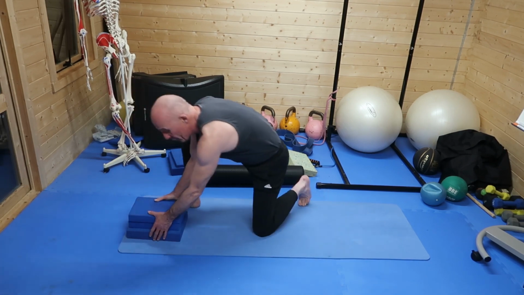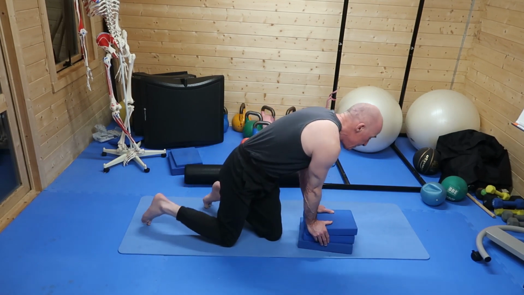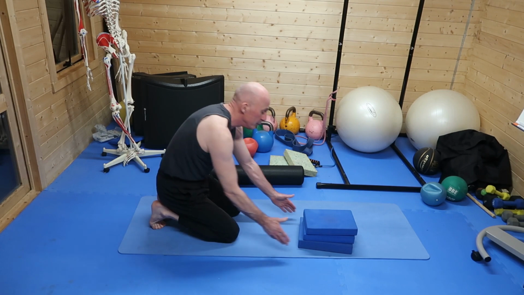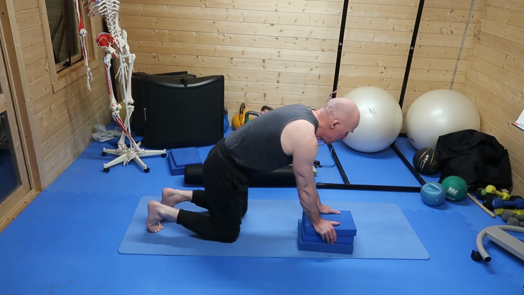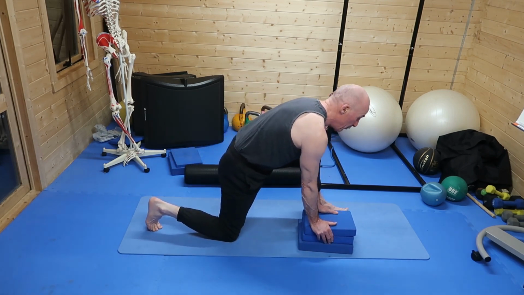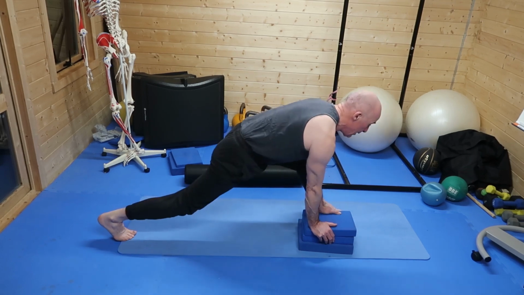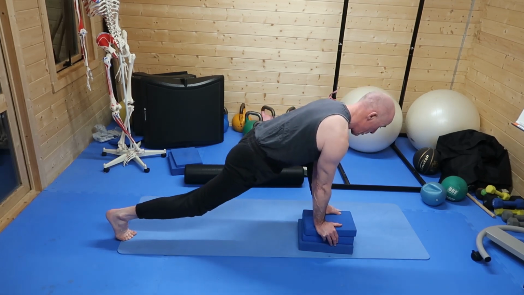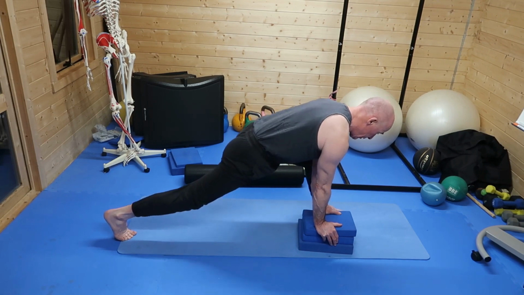And if I demonstrate it from this side, you get more of an idea of my hand position on these blocks, and the fact that it assists me in keeping my back relatively flat. So from there, head in line with spine, gently going into that stretch.